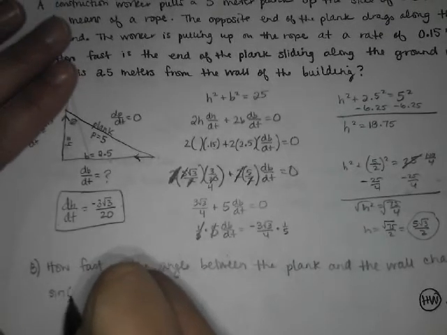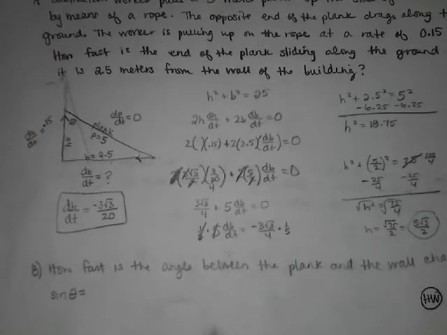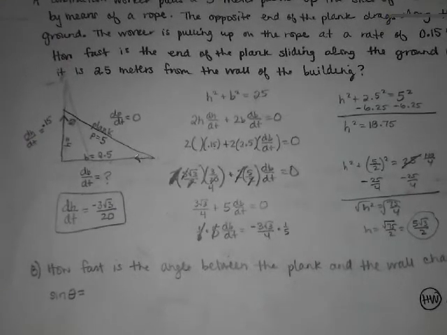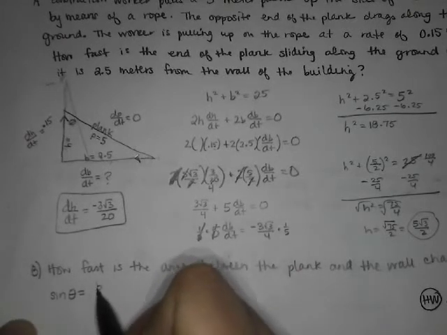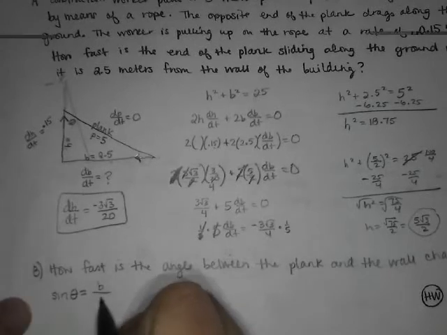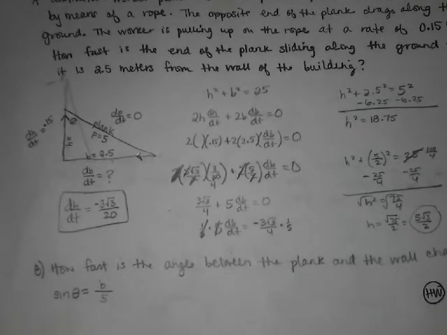What am I going to use for the opposite? B. Over hypotenuse, what am I going to use for hypotenuse? 5. Good. So you guys know you're using the B for the opposite because that's not a constant number. At the moment, yes, it's 2.5, but it's not a constant number, whereas we can use 5. So that's the same as 1/5 B, by the way.